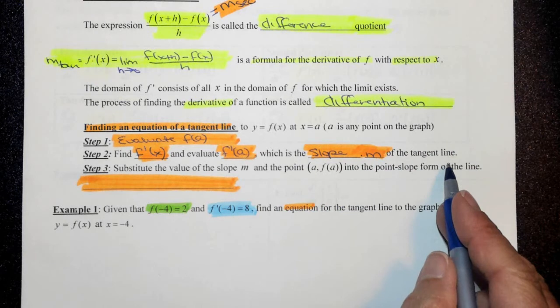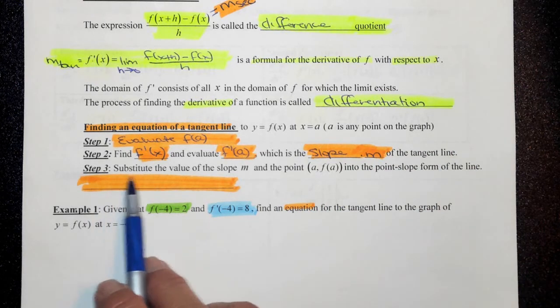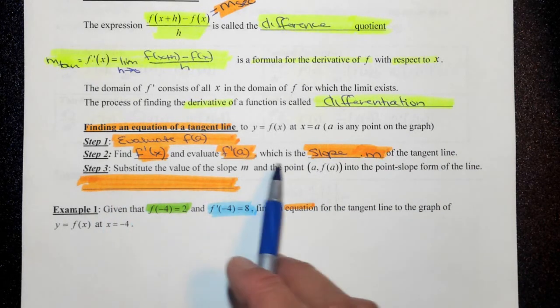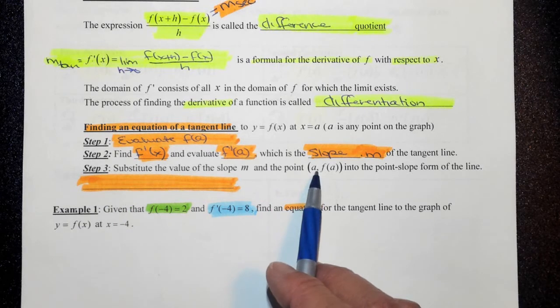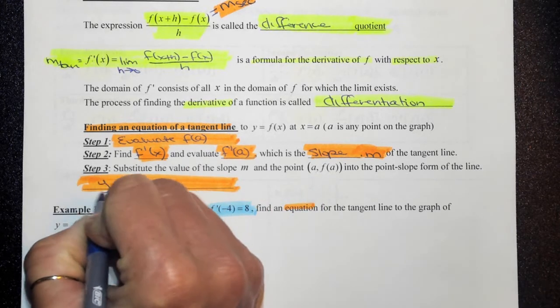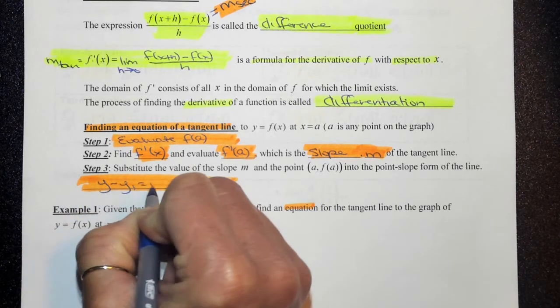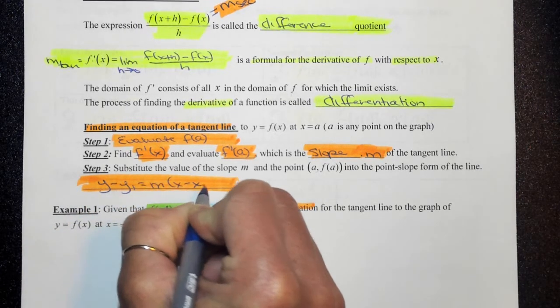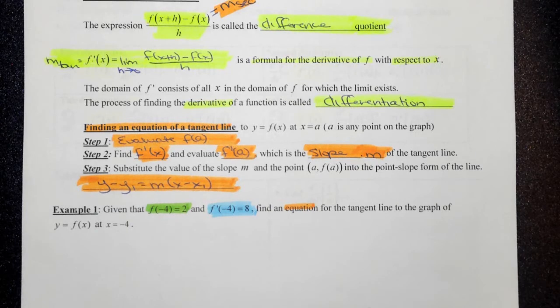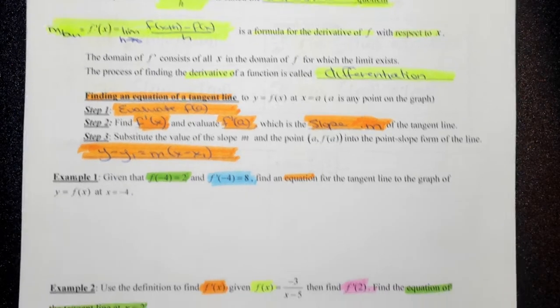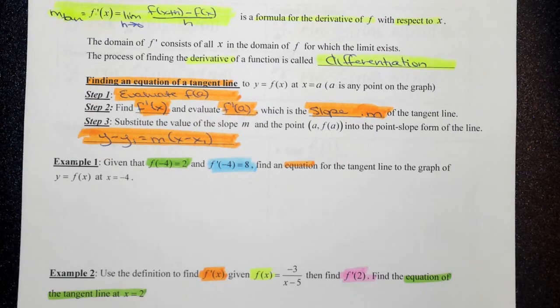of the tangent line. Then what we want to do is substitute the value of the slope and the given point that we found into the point slope form of the line, which is y minus y sub 1 is equal to m times x minus x sub 1. So at this point, this is all a review of what we've done. Okay, and now you'll be given the information in different forms.